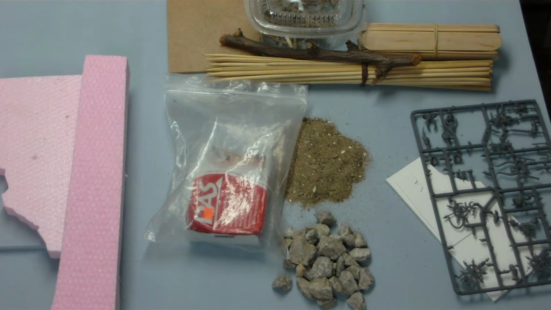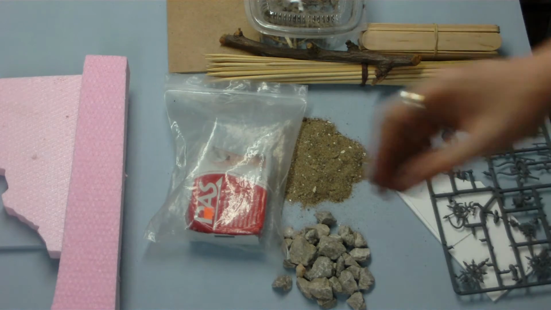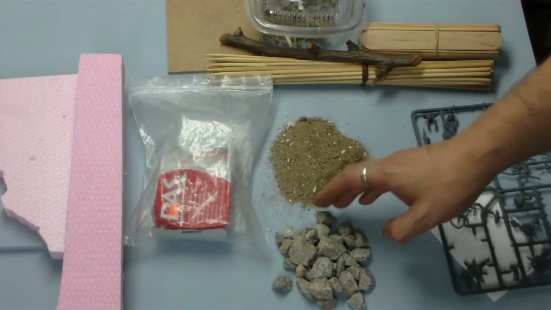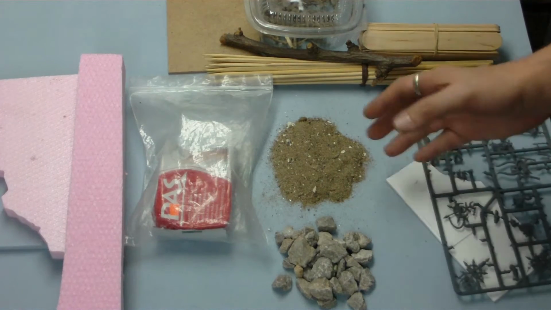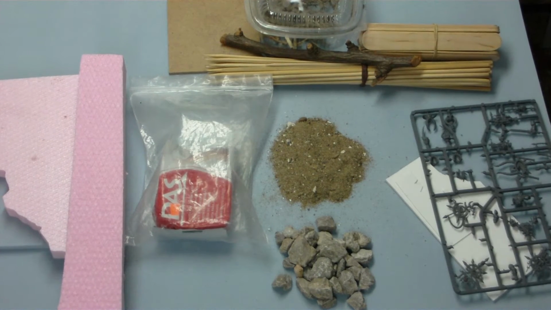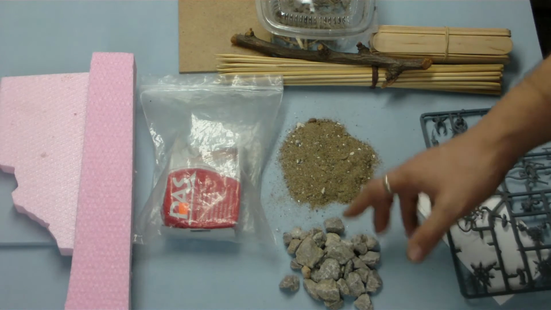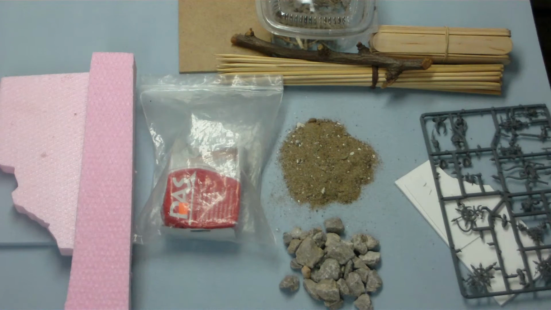Next to it we have some rocks and some sand, and I usually like to use cat litter as well. I don't have it at the moment. However, there is no single natural piece of terrain that I've made and that I didn't use stone and sand as part of building and creating the realistic ground texture.